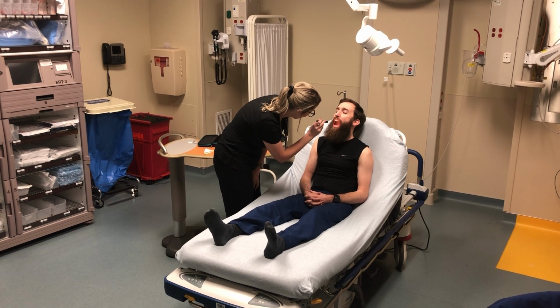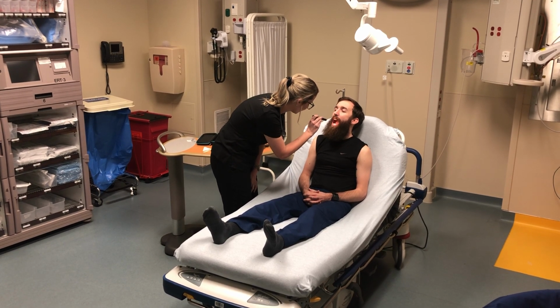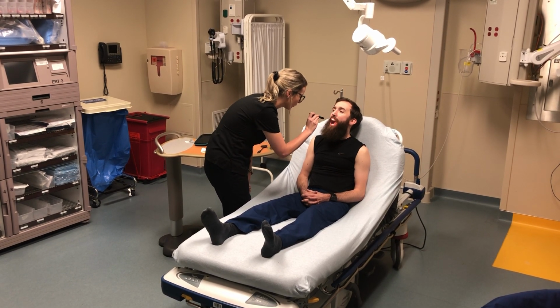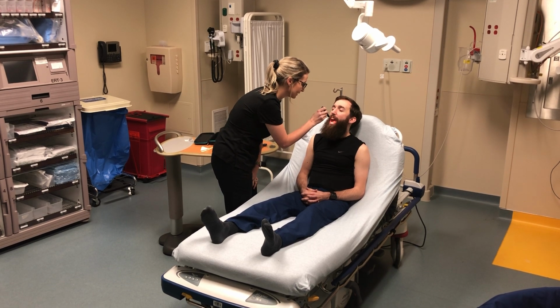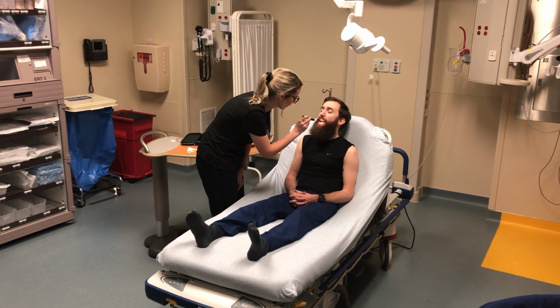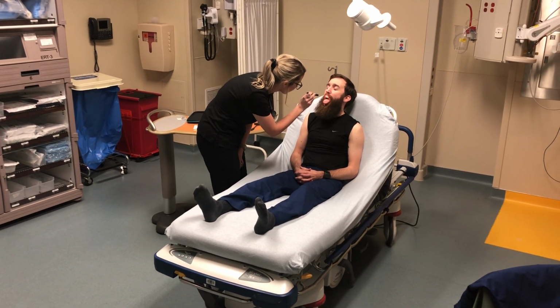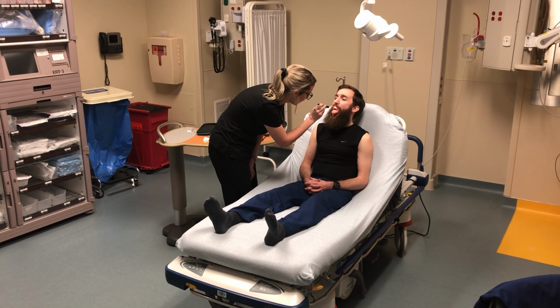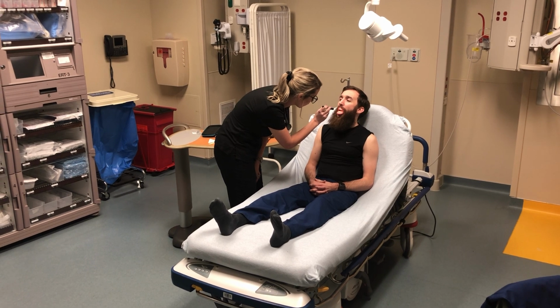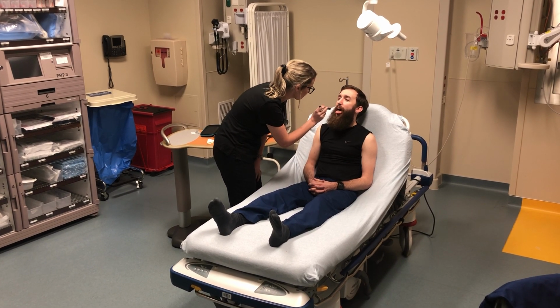The inside of the mouth is pink. The tongue is pink and moist. The palate is pink and moist. Underneath the tongue is also pink and moist. There are no signs of any lesions. Can you stick your tongue out for me? The uvula is midline. The tonsils are grade 1.